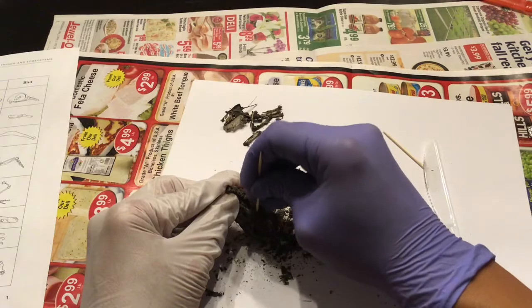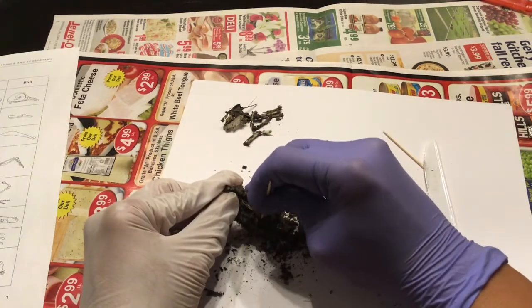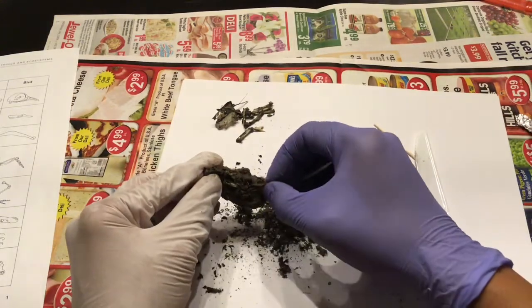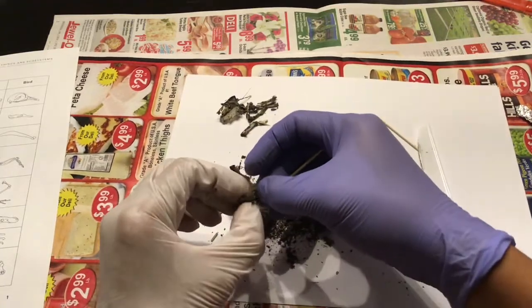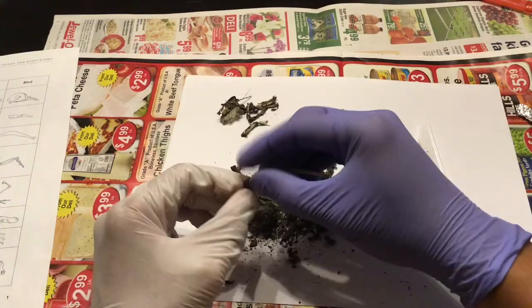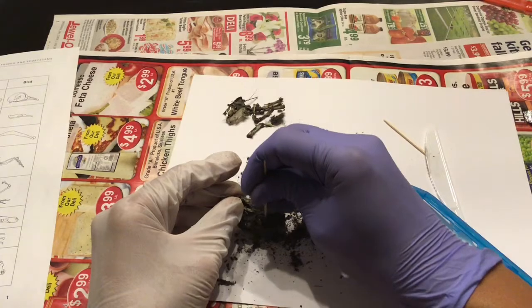And you can use a toothpick to scrape off some of the owl pellet.